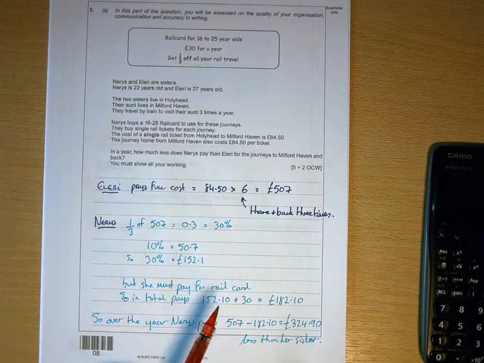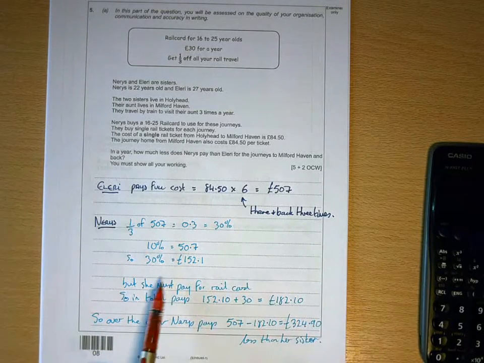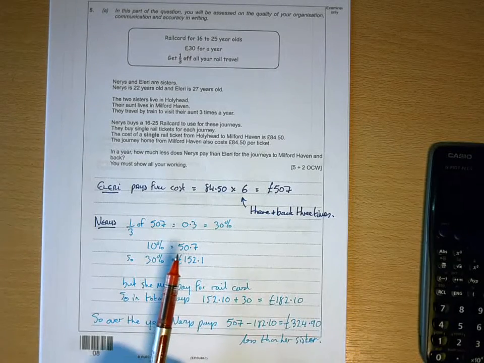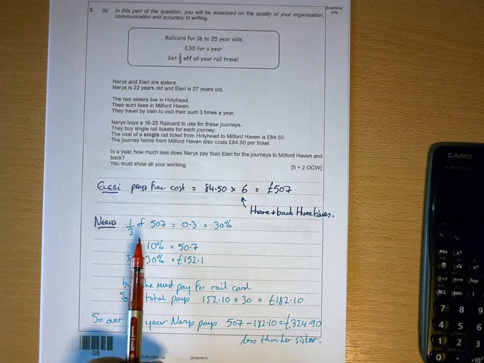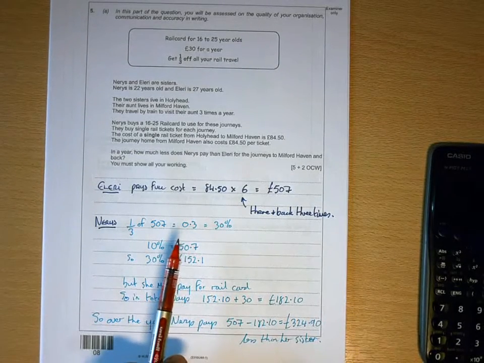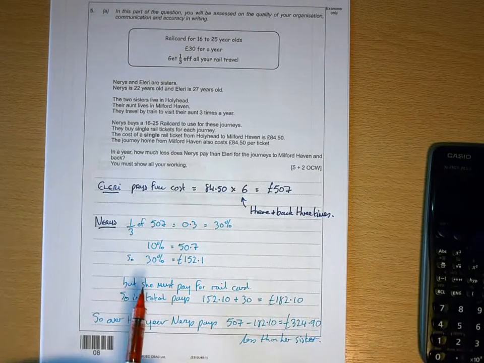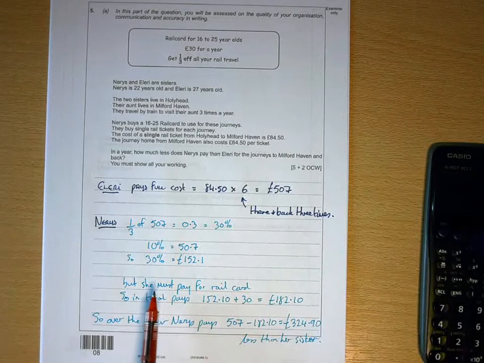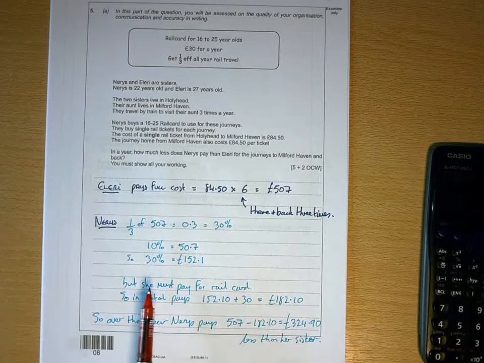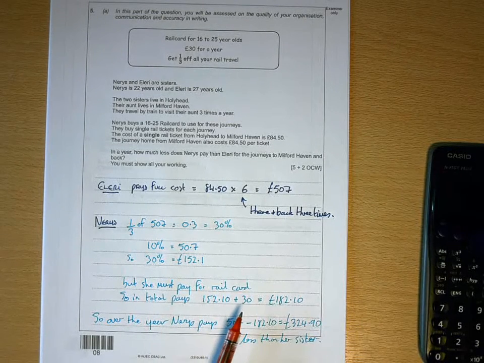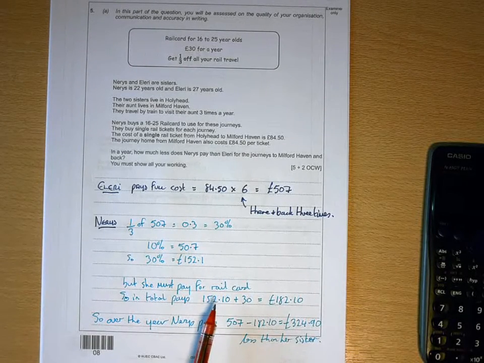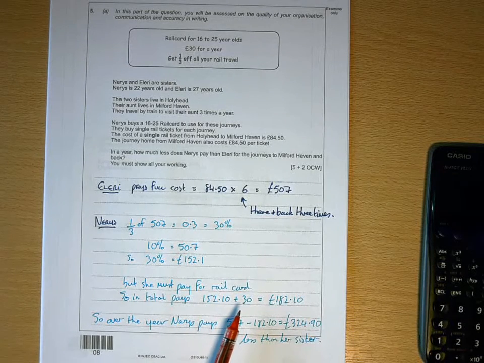So this candidate is being penalised heavily, once for the fact that they're finding out 0.3 or 30% instead of a third. Then they've omitted to take that away and find the difference, and because of that they forgot to add 30. Now, a very common mistake was to correctly work out that aspect but then forget to add on the 30.